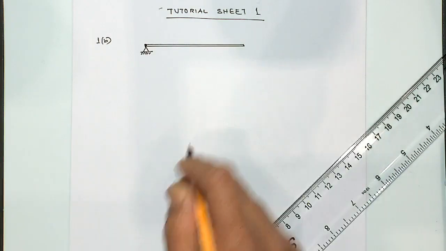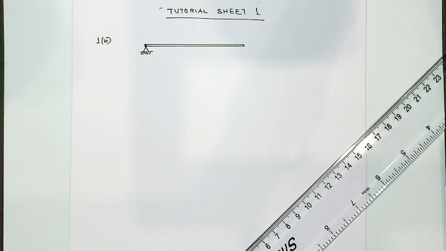Now the roller support, sometimes instead of putting the triangle and then the rollers as shown in the diagram there in problem 1B. If you concentrate on this diagram, you'll see this is a pin support and this is a roller support. It's the same thing as a pin, but with rollers at the bottom.